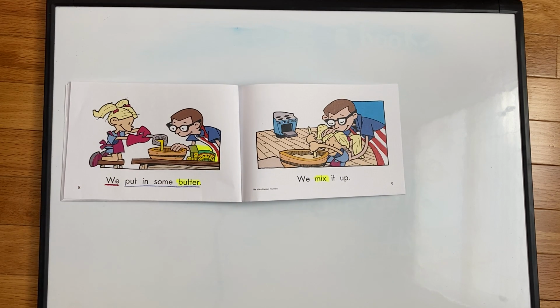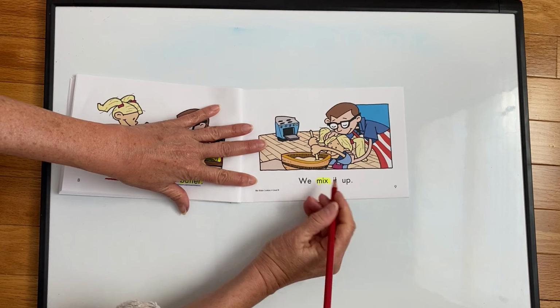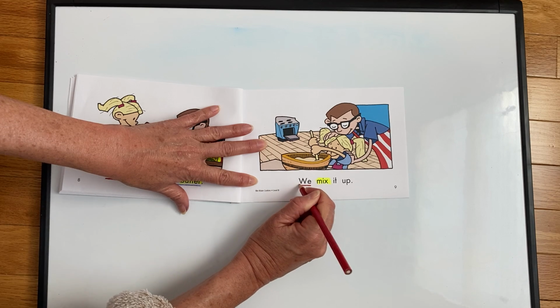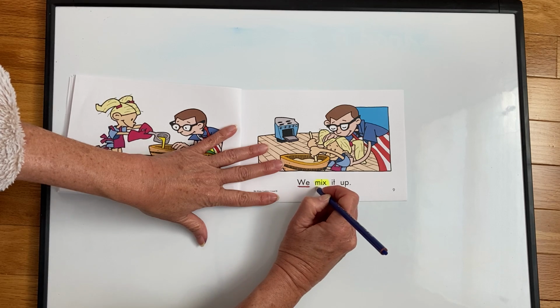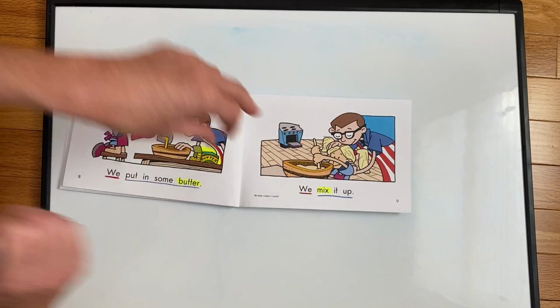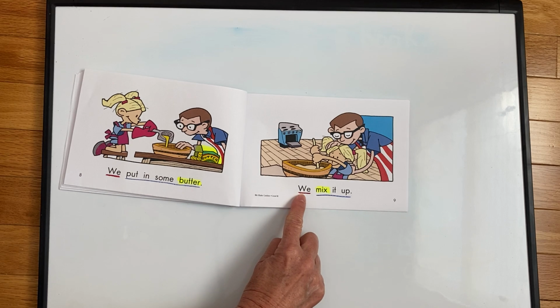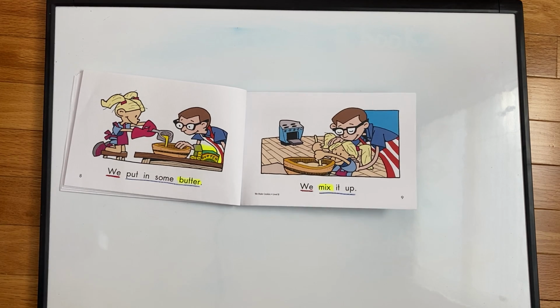All right, on page 9, I want you to underline one more time the naming part of our sentence. And if you underlined we, that is correct. Now, what did the sentence tell us that they did? What are they doing with the spoon? That's exactly right, boys and girls. They mix it up. So we have the naming part and the telling part.